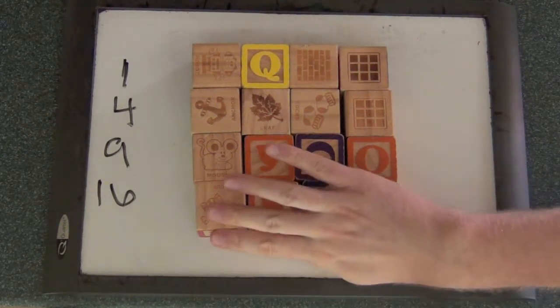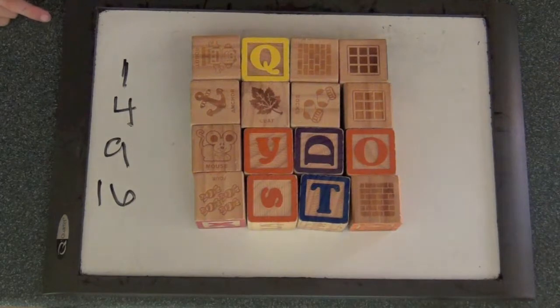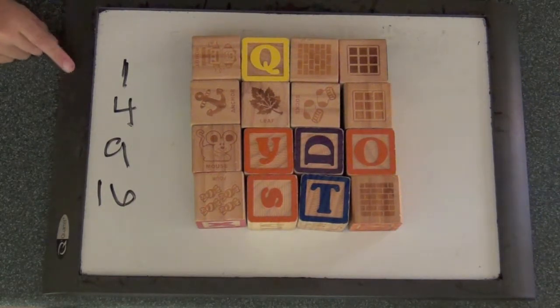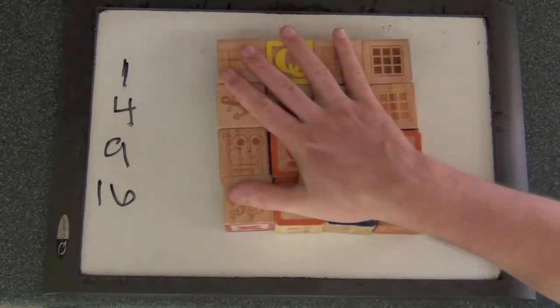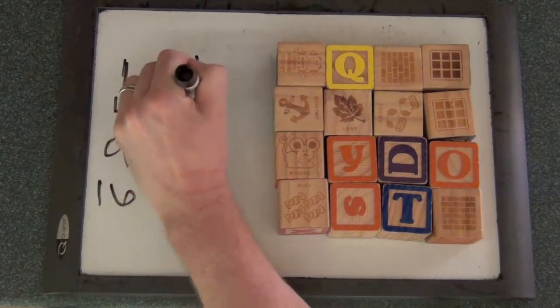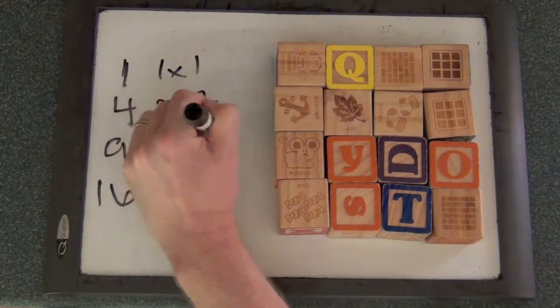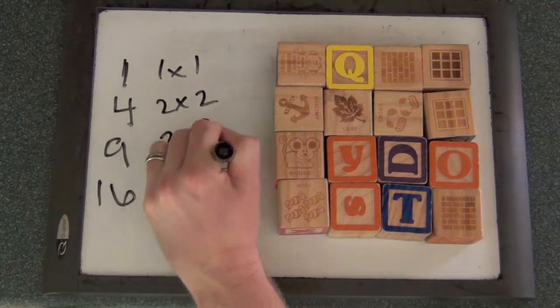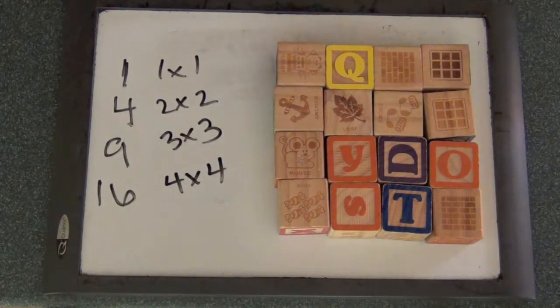What's the pattern here? 1, 4, 9, 16? Do you know? They're all perfect squares. Okay, so this is 1 times 1, 2 times 2, 3 times 3, 4 times 4, and the next one's going to be? 5 times 5, which is 25. Okay, so we could figure out, what if there were 7 on each side? How many blocks would there be? 49. 7 times 7 is 49.